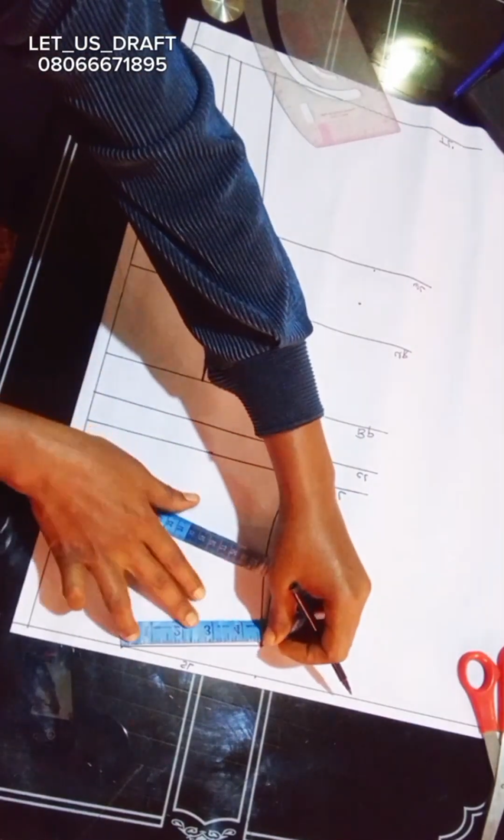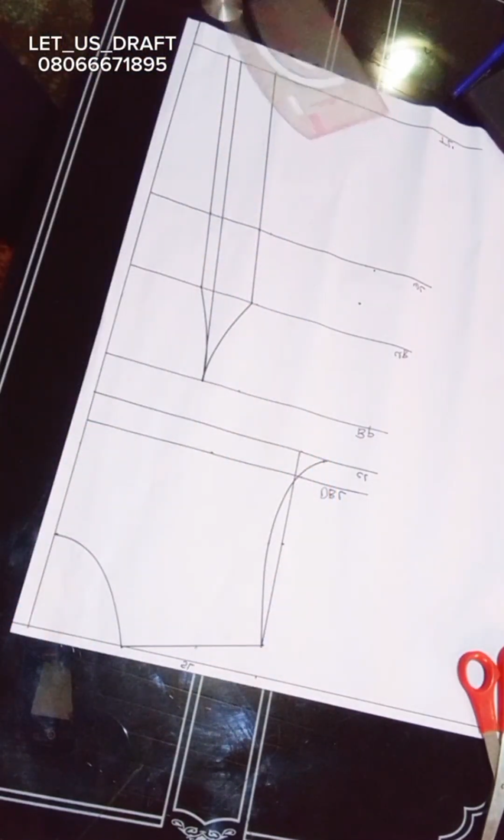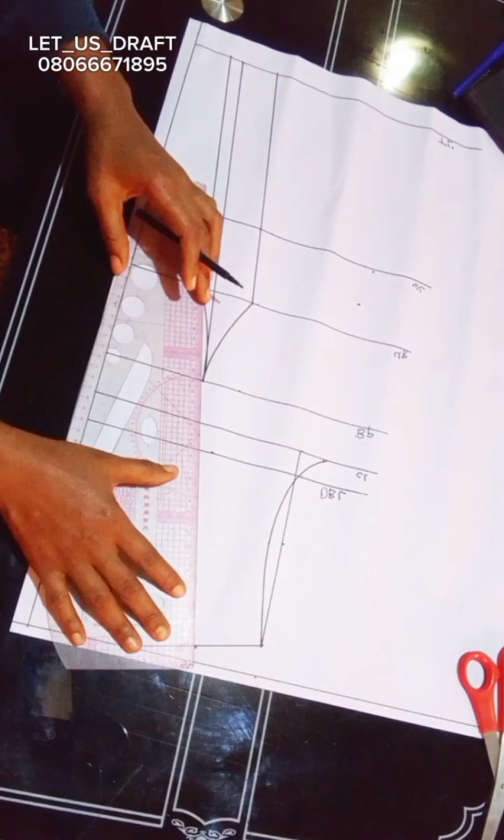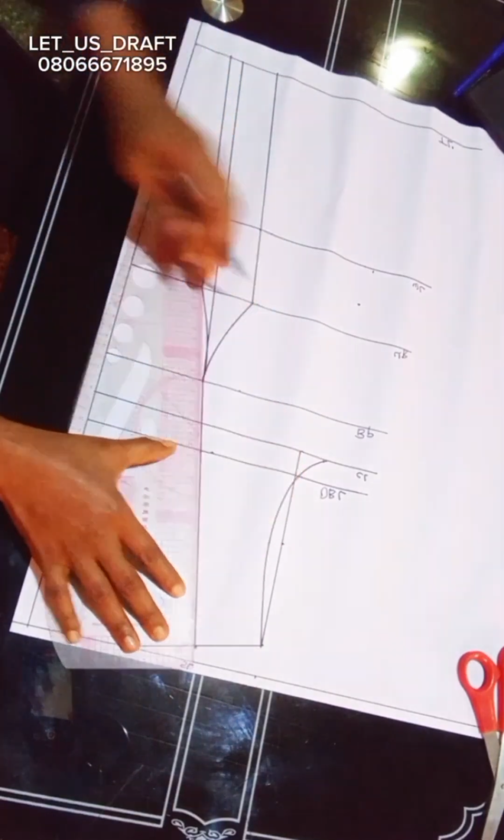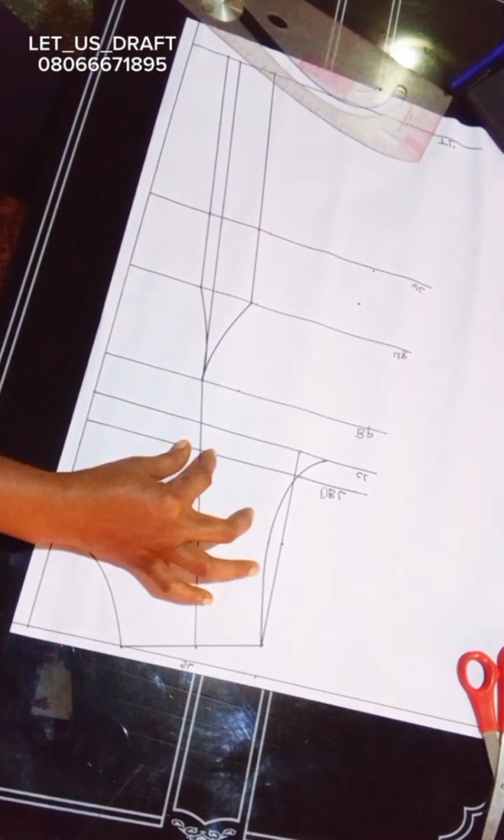Okay, so now the next thing to do is to divide the shoulder line into 2 to get the midpoint, just like you see me do. I will divide it into 2 to get the midpoint. Then I'll be connecting it to the bust point just as seen.